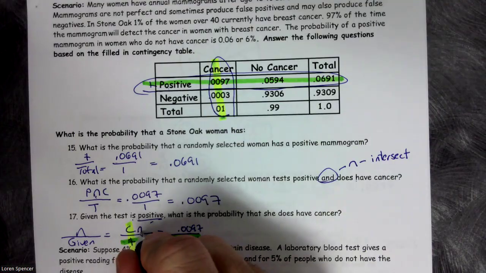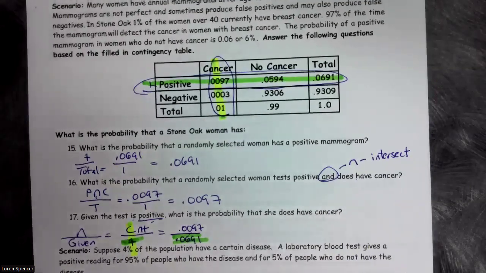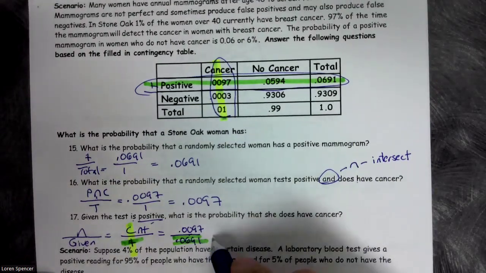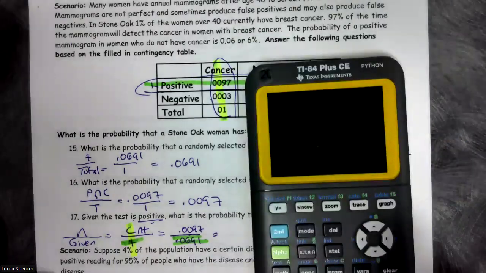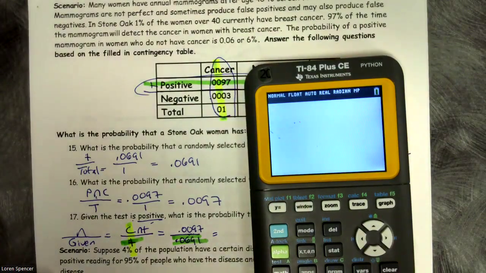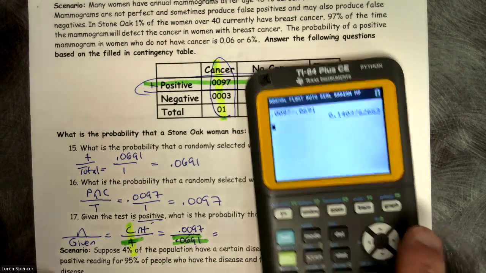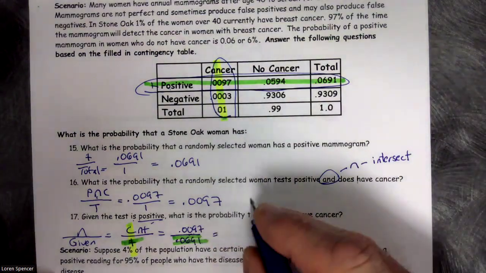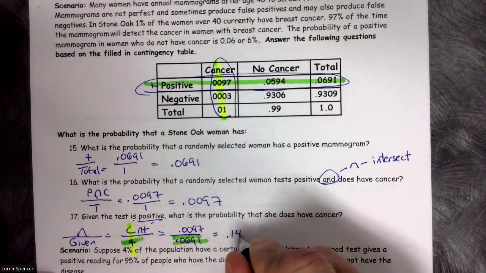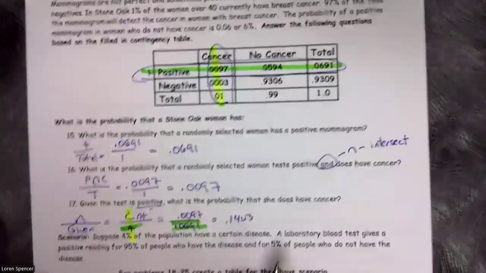And we can just truncate at 4 places. Okay, suppose 4% of the population have a certain disease. A laboratory, and here we got to create a table. A laboratory blood test gives a positive reading for 95% of the people who have the disease and 5% of the people who do not have the disease.